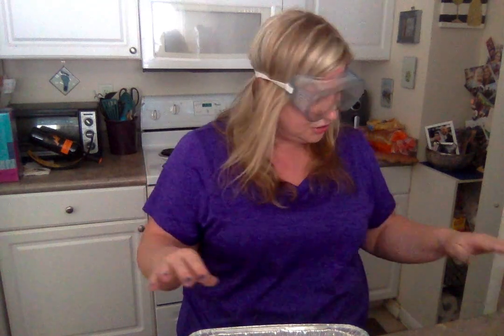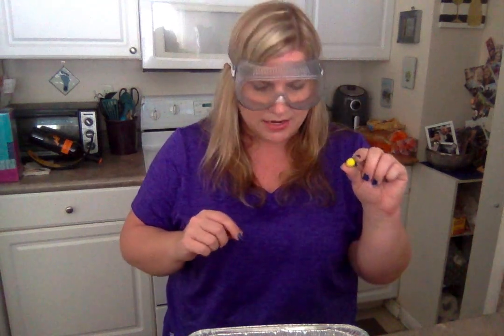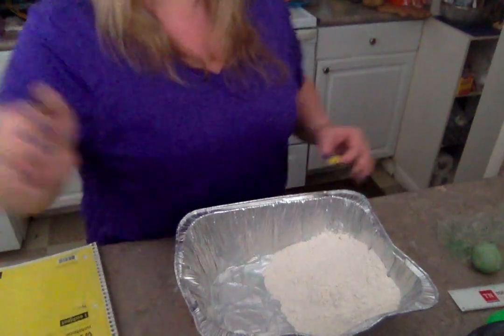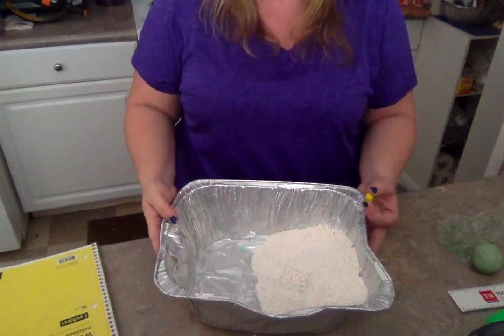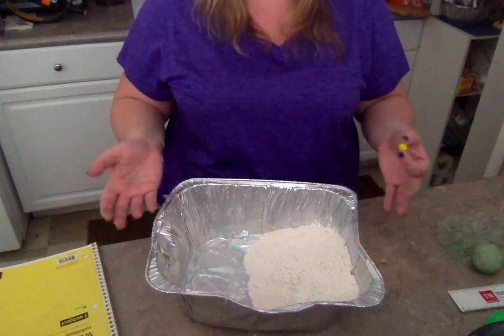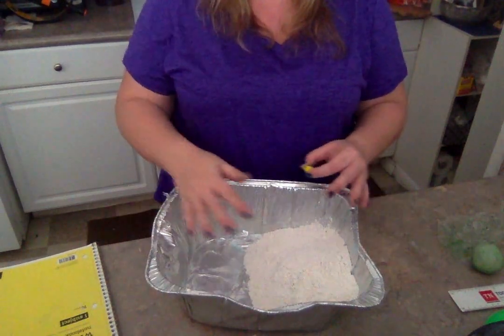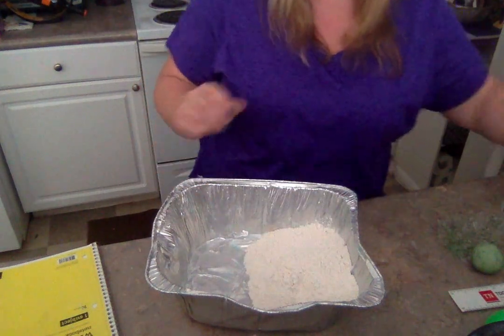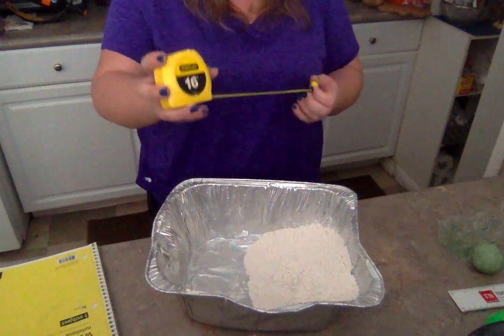So what I have to do is I'm going to take first my 1 centimeter diameter meteoroid, and I'm going to drop it from 25 centimeters. I'm going to measure from the top of my pan. And with the pan, you can use anything. I happen to have a reusable pan ready to go, but you can use one that you can wash. You can use any kind of container that would hold your material here. So first I'm going to drop it from 25 centimeters high.